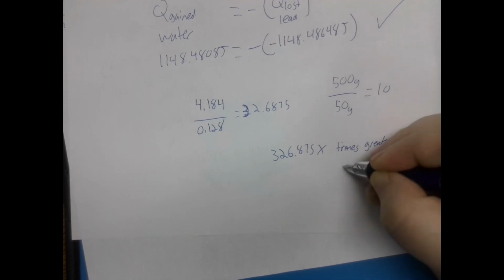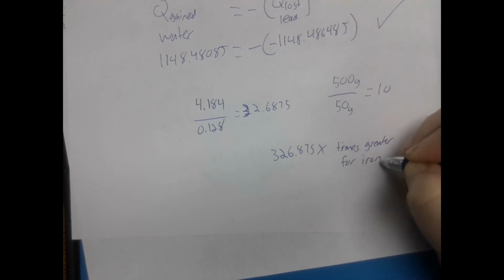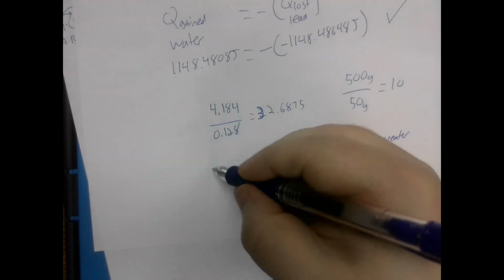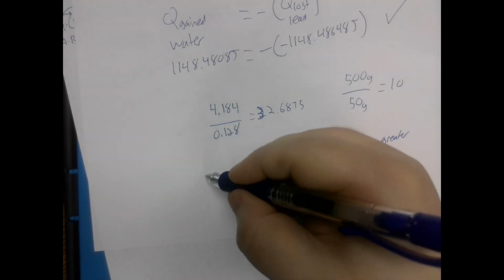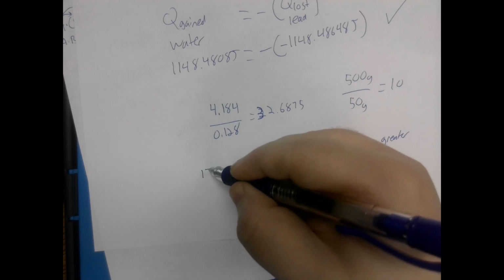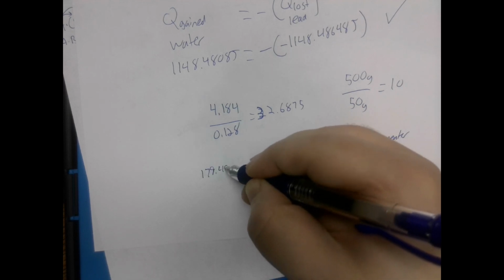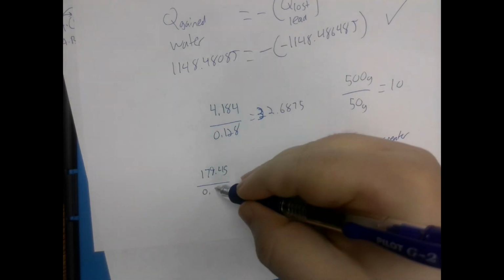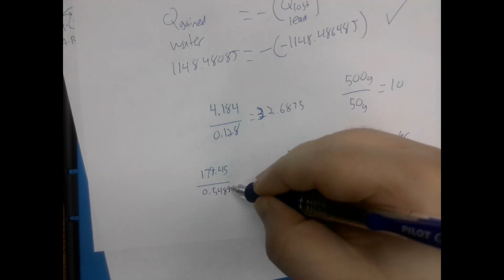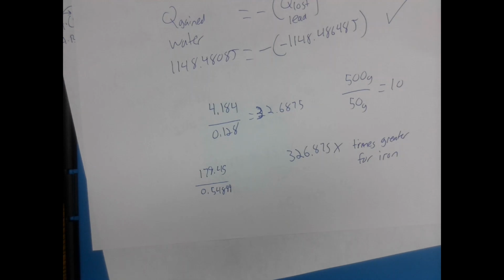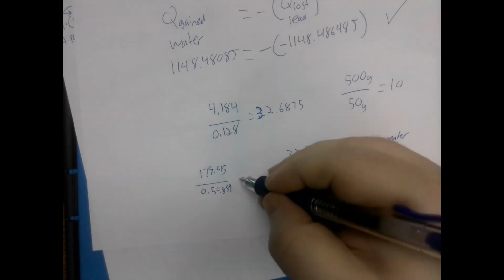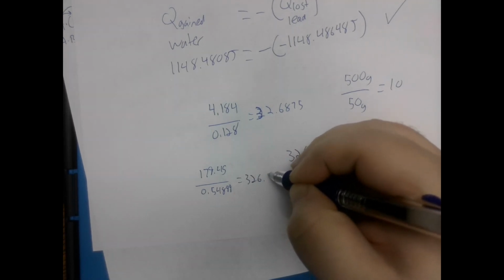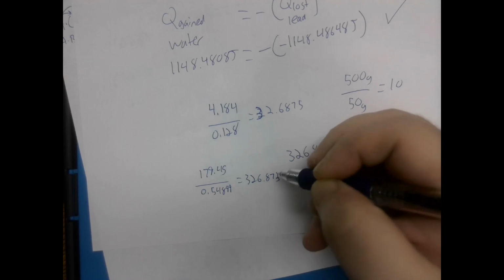And let's compare the temperature changes. It was 179.45 versus 0.54899. We see the same value, 326.873.